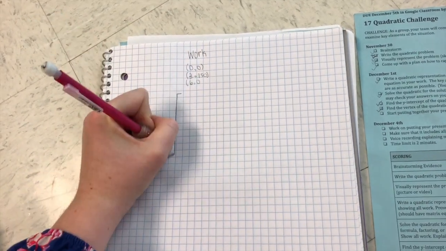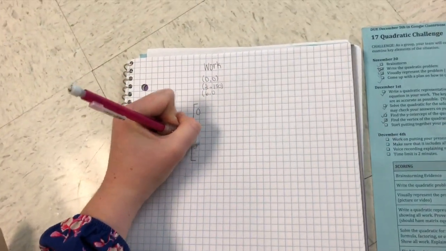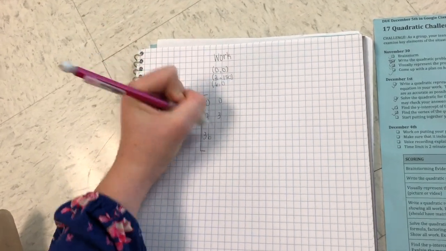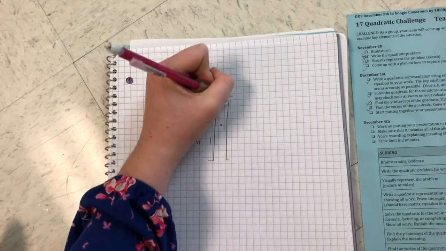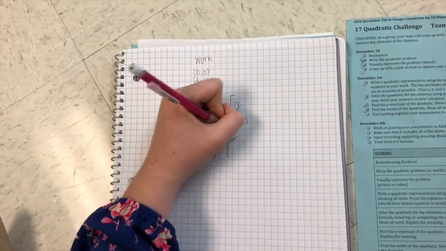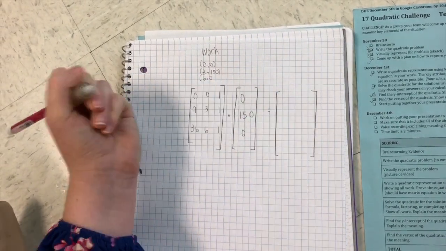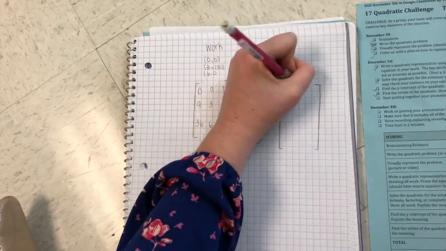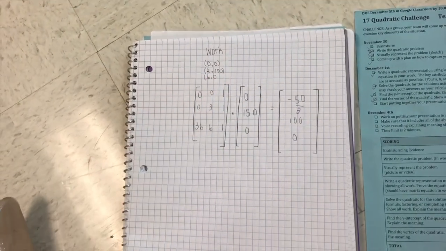So this is our work. In the first column of our matrix, we're putting the x values squared. In the second column, we're putting the x values, and in the third column, we're putting 1s. Then we multiply that matrix by another matrix that has all of our y values. Then when this is plugged into the calculator, we get the values of -50/3, 100, and 0.